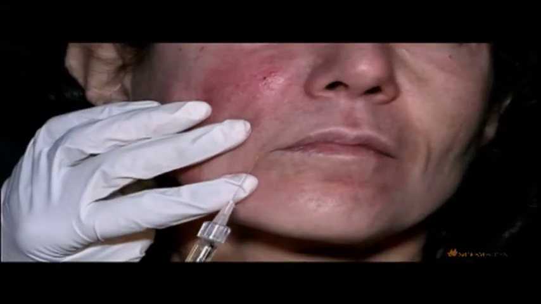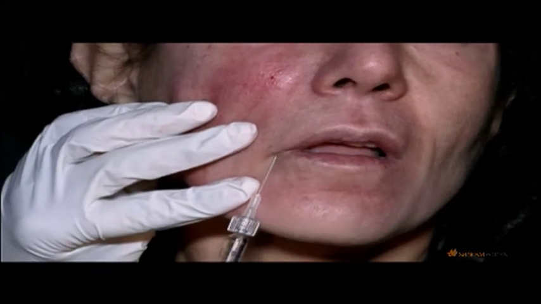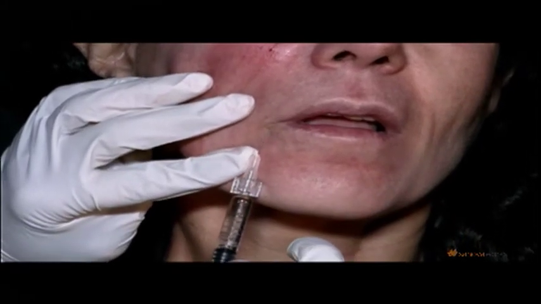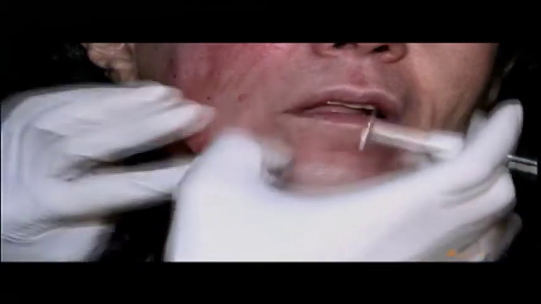So we can raise the corners of the mouth a little bit. Just open your mouth, Katya. Katya shared with me that she doesn't really want to have a lot of lip augmentation, maybe just a little bit of definition of the lip.